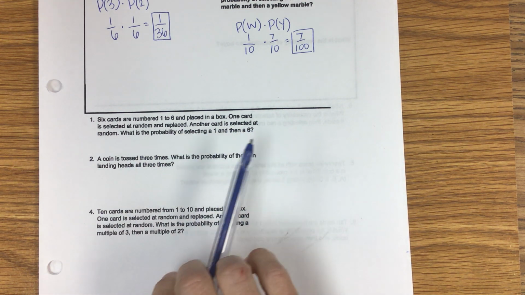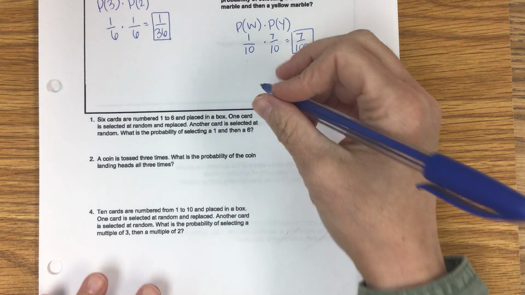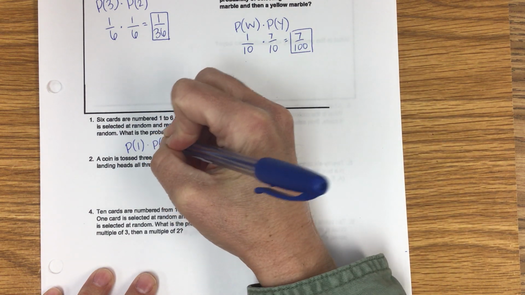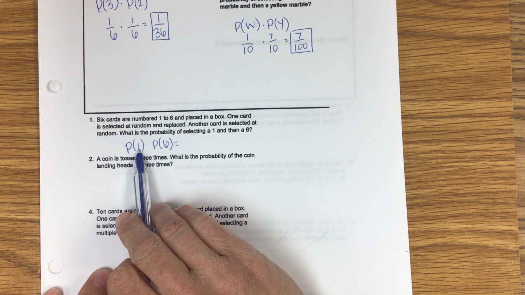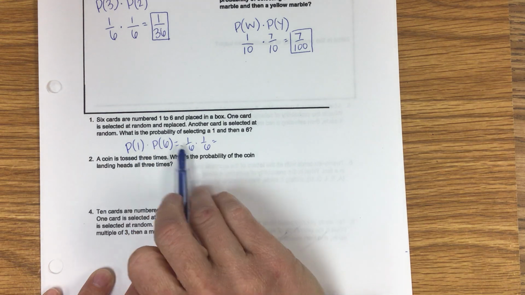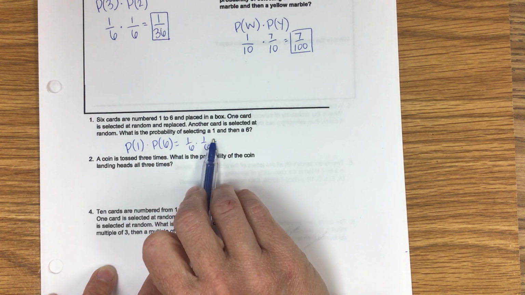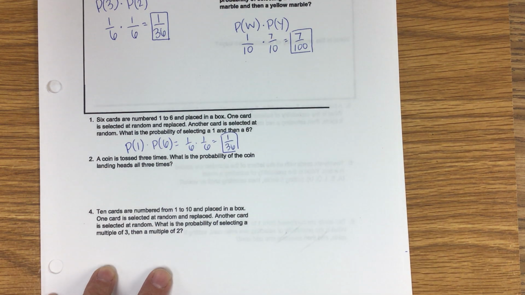So again, because you put it back, it qualifies as an independent event because you look at it, put it back, and then the box is back to normal. So it says, what's the probability of selecting a 1 times what's the probability of getting a 6? Since there are 6 cards, the probability of getting any number would be the same, 1/6. So the probability of getting a 1 is 1/6, and the probability of getting a 6 is 1/6. Multiply the 1s and multiply the 6s, and we get 1/36.